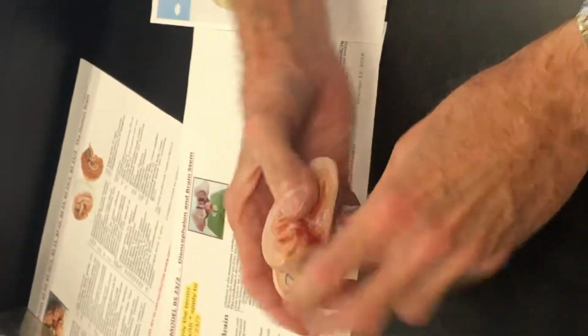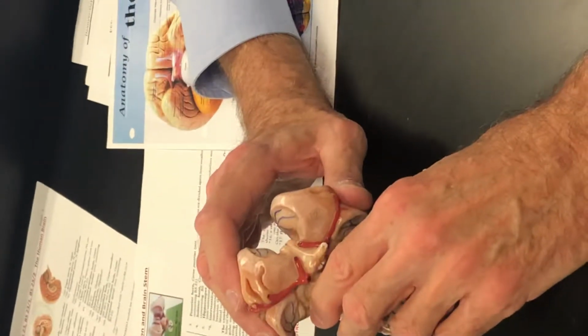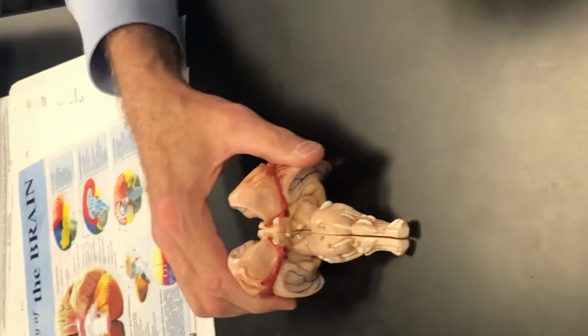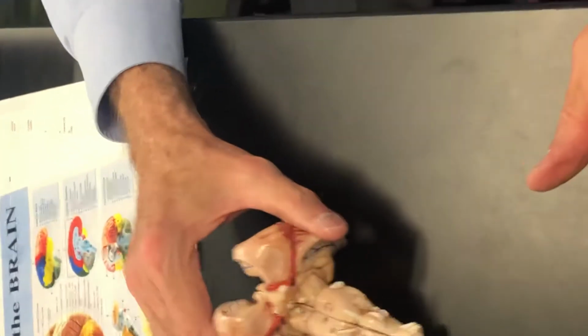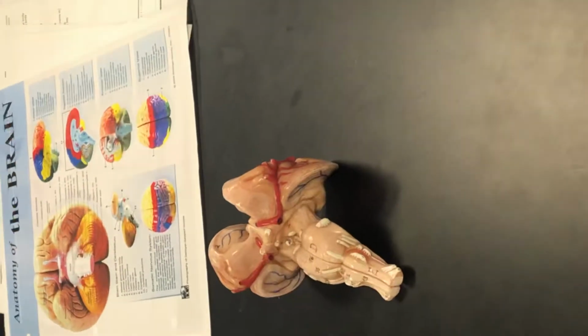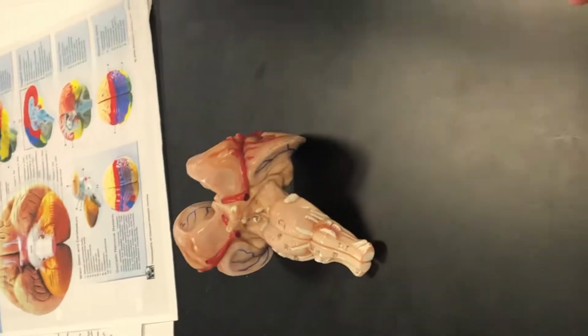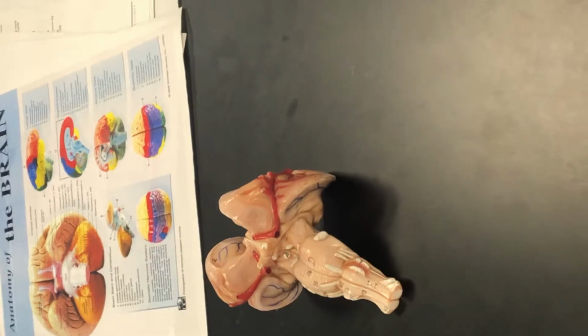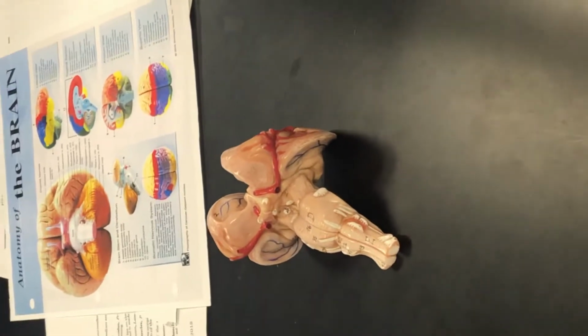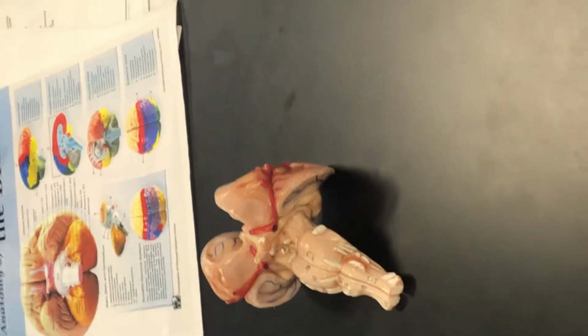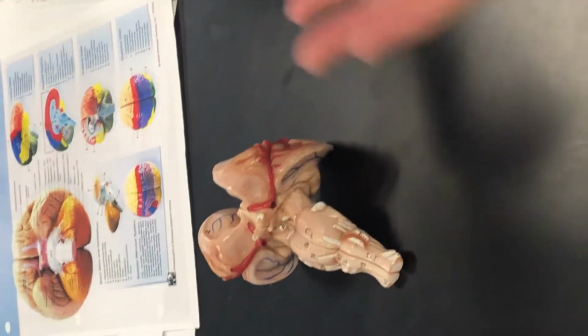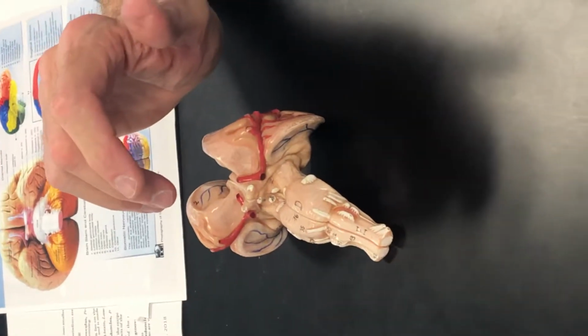Is that the solid structure that was a hole in the other model? Yes, exactly right. That's on the ventricles model, that gray ventricles model. So the interthalamic adhesion or intermediate mass is a stalk, a bundle of axons connecting two sides of the thalamus, and it runs through the third ventricle. So it's represented by a hole on the gray ventricles model.